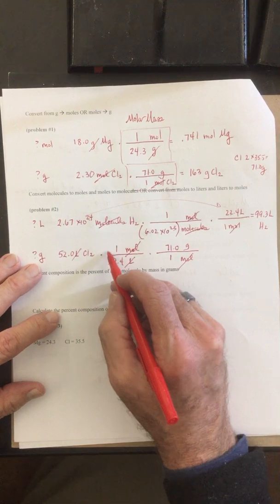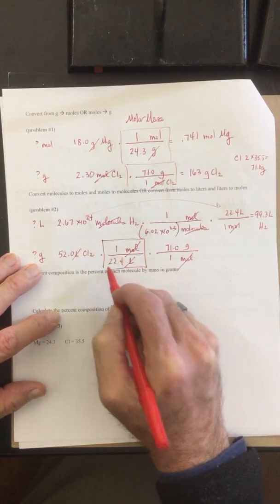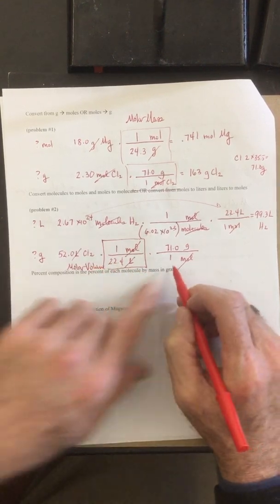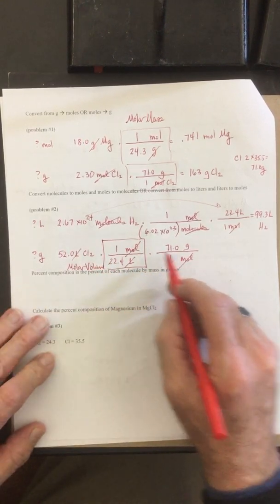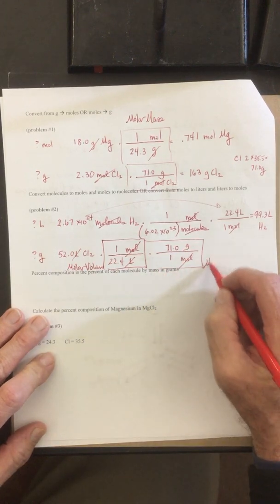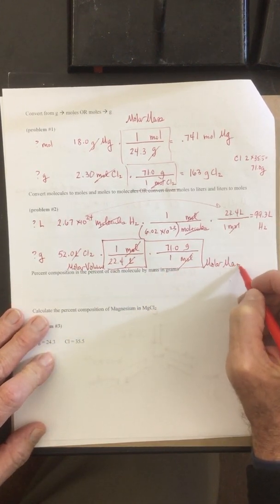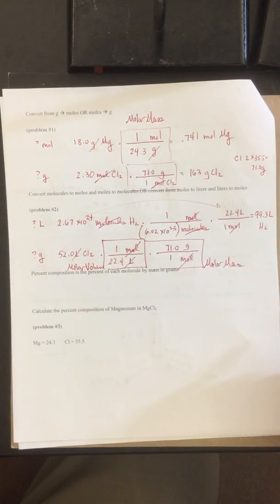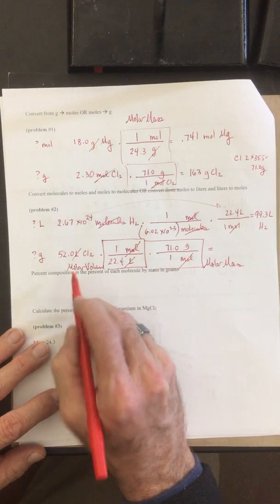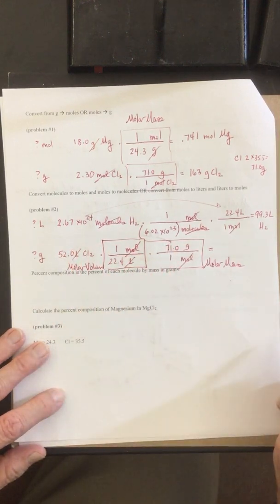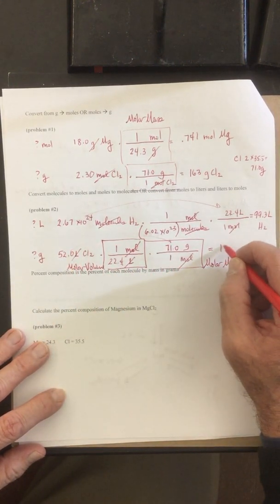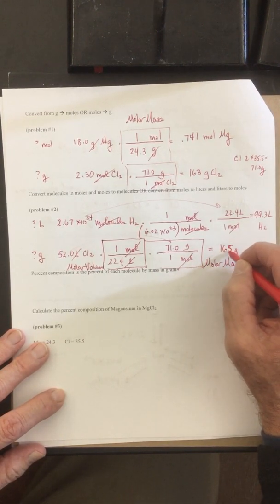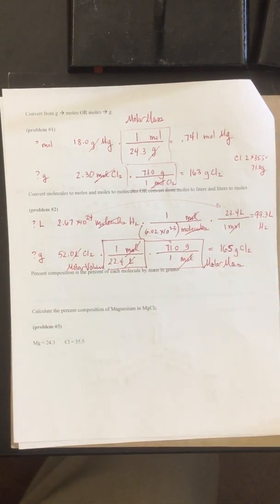This here, again, to remind you guys, is the molar volume. And this simply here is going to be the molar mass. Here again is my molar volume. This is Avogadro's number. So when I multiply these two and divide by what's on the bottom here, you should get on your calculators 165 grams of chlorine gas.